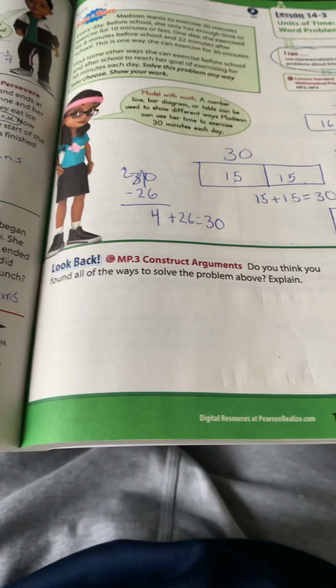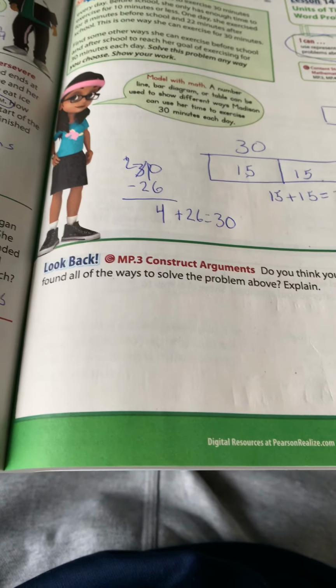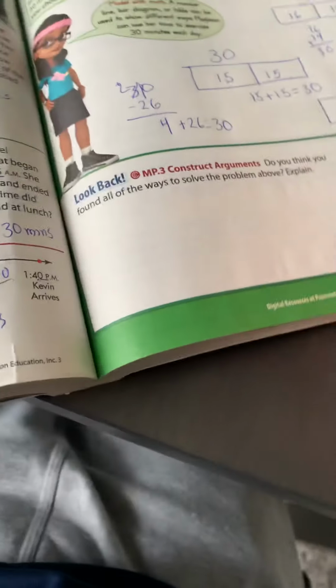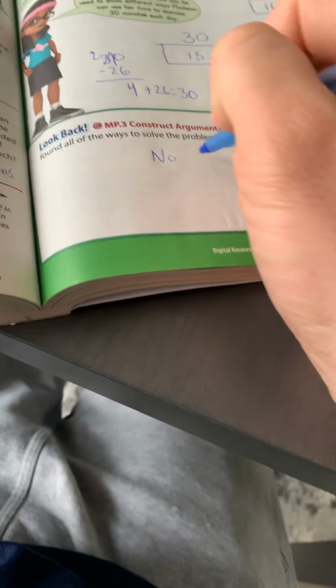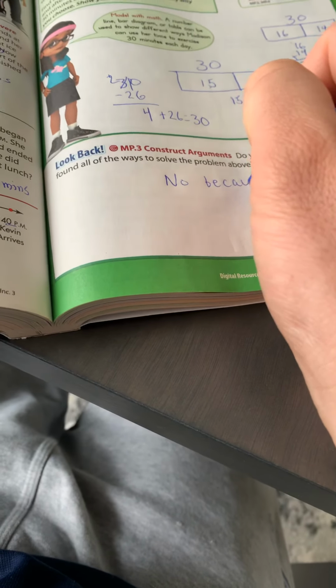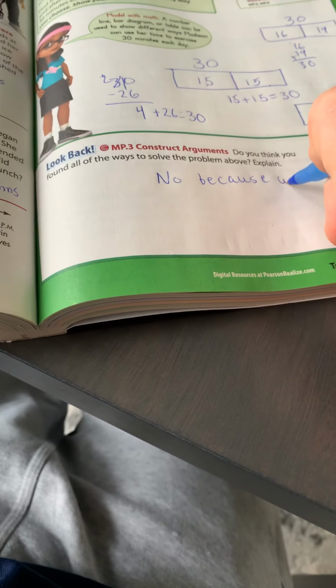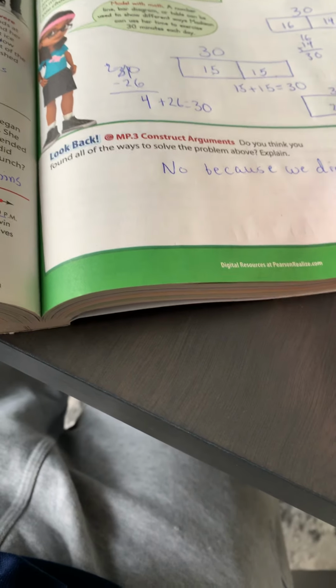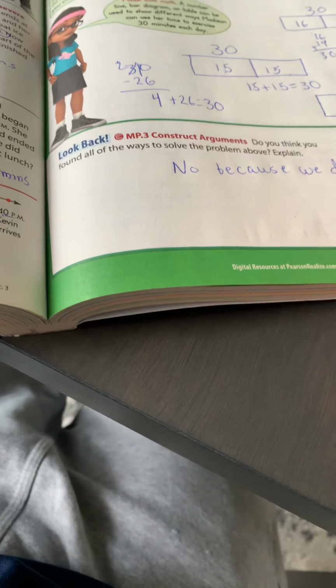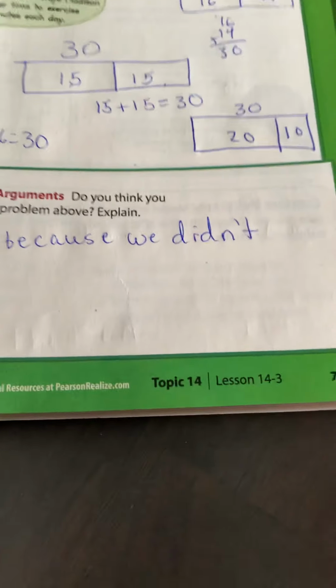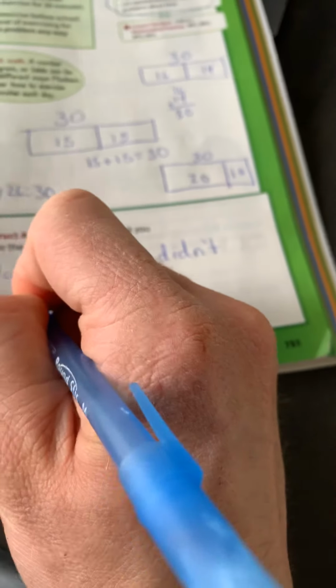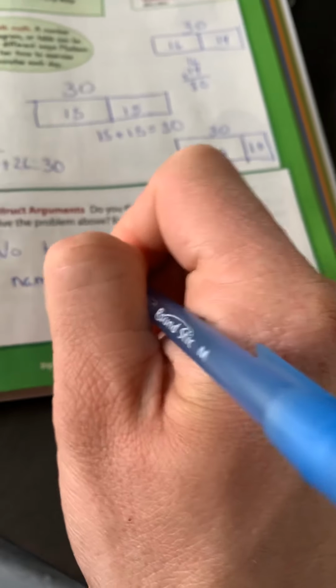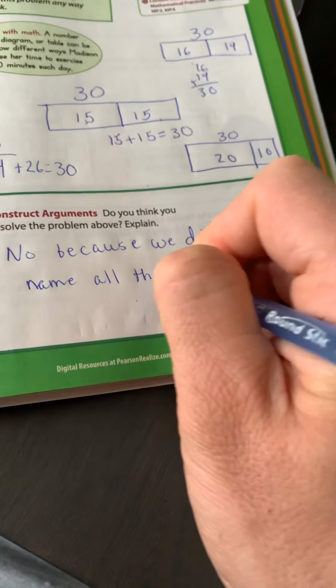All right, let's go to the bottom. It says, do you think you found all the ways to solve the problem above? No, because we didn't list all the options. We could. But it just said find a few, so we did. No, because we didn't name all the options.